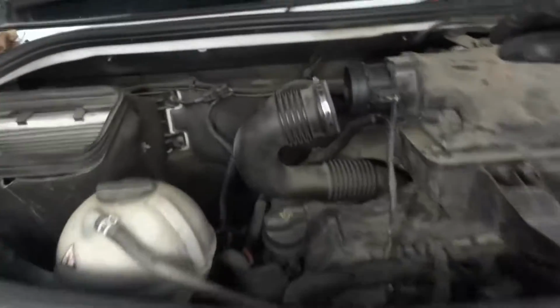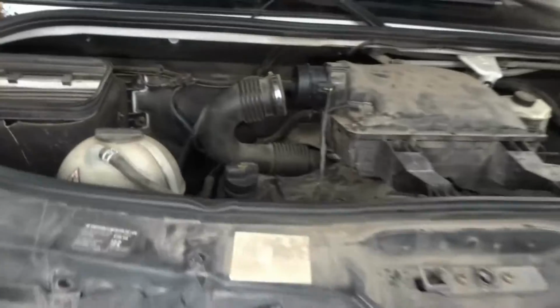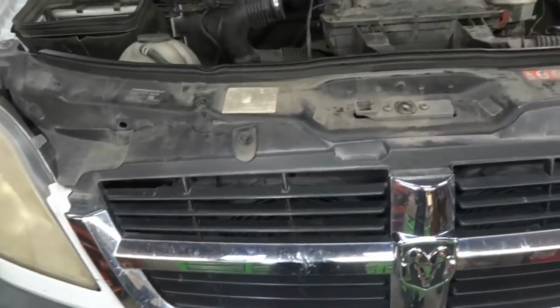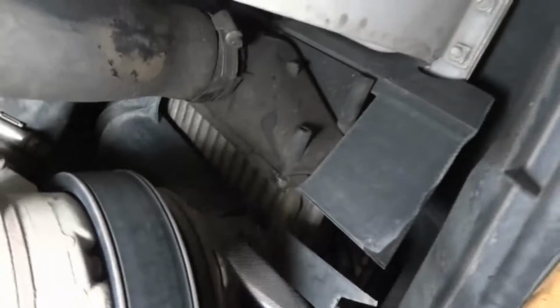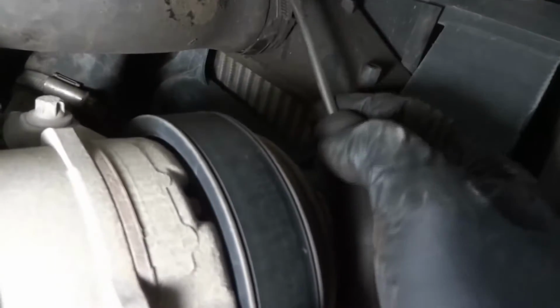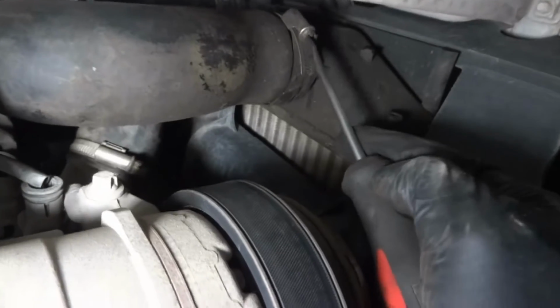Alright, so now let's lift up the van all the way so we can remove that charge air cooler outlet tube. Alright, so we're back under the van. So now we're gonna remove this tube. I'm gonna start by undoing this clamp over here first.